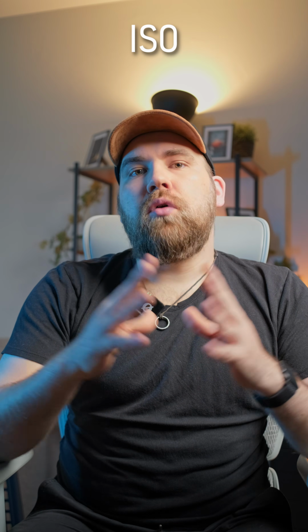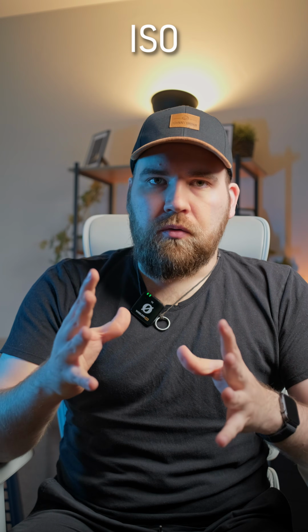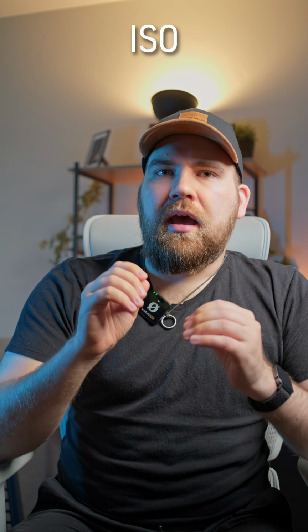If you go too high on your ISO, the same effect happens as if you were turning your speakers all the way up with nothing playing. So when you do that, you start to hear that hiss. The same sort of thing happens with the camera, meaning that the photos themselves start to look grainy. You introduce digital noise into the photo.